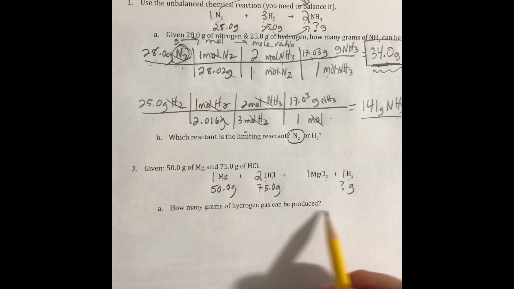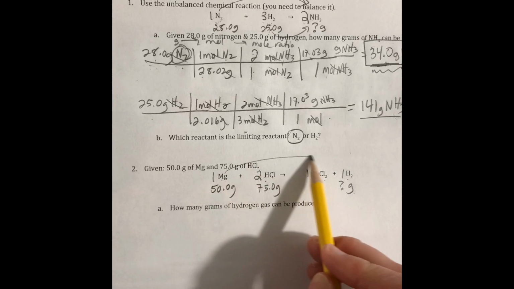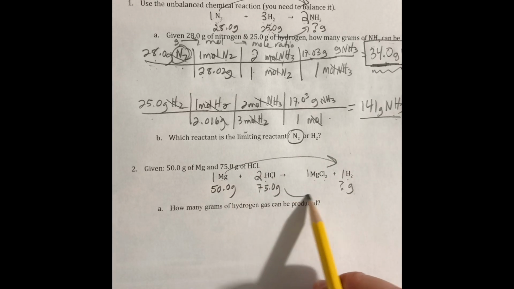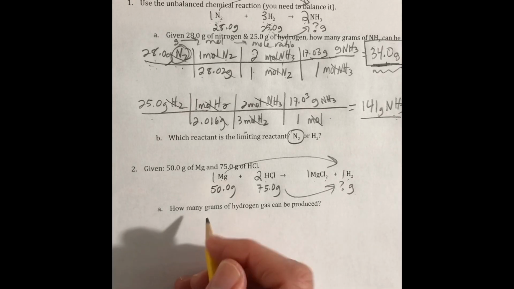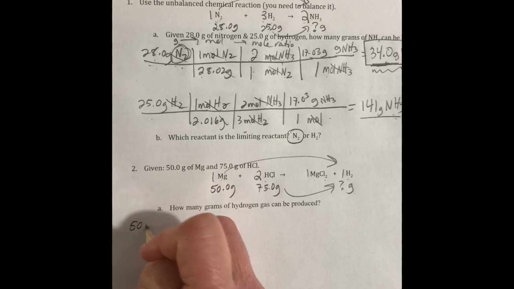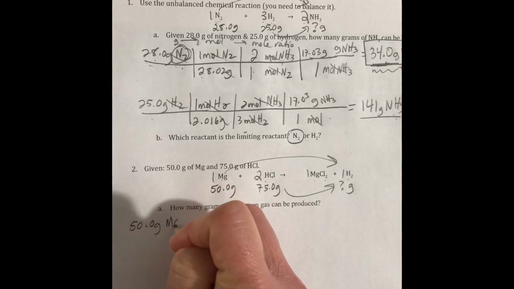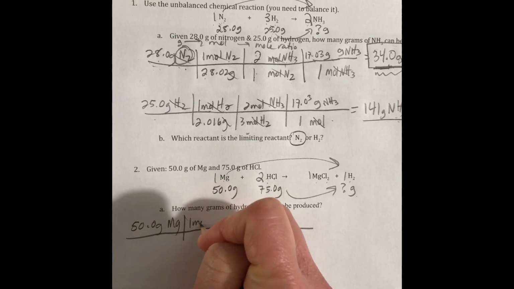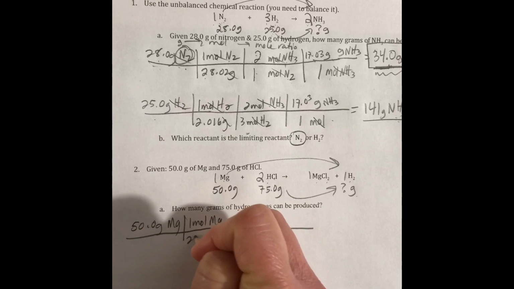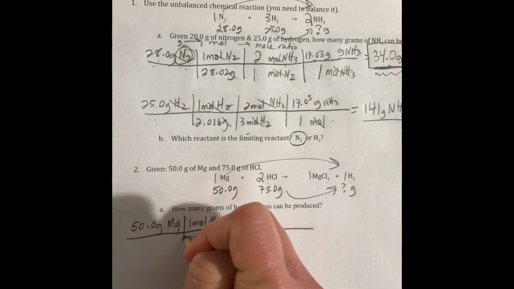And how many grams of hydrogen gas can be produced? I'm going to do stoichiometry from this one to that one, and then from HCl to that one, and the one that produces the least is the amount of hydrogen that gets produced. So we'll start with 50.0 grams of magnesium. We'll do our railroad tracks. And 1 mole of magnesium is 24.31 grams. I got that from the periodic table.